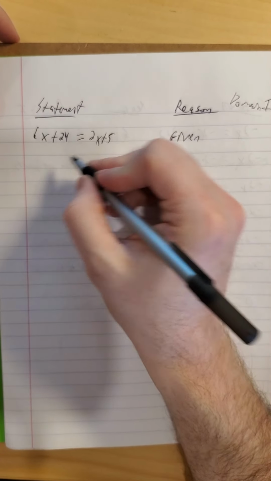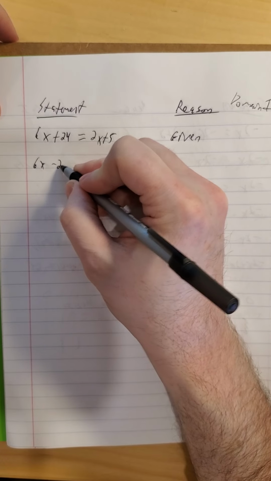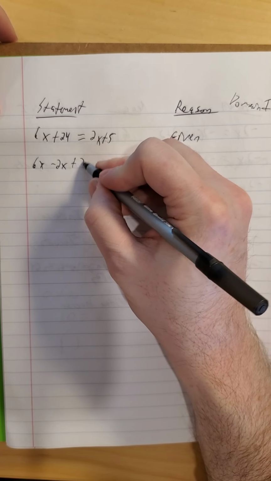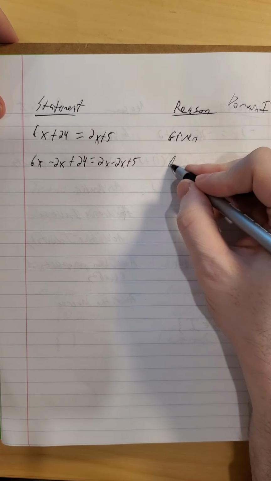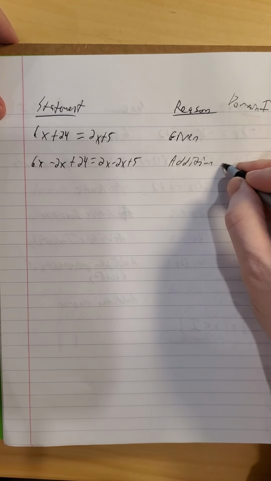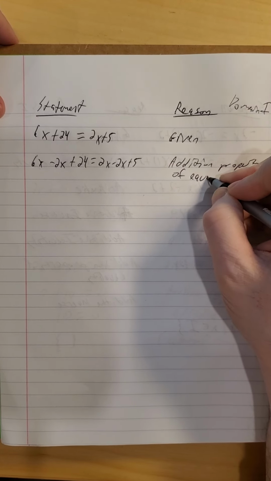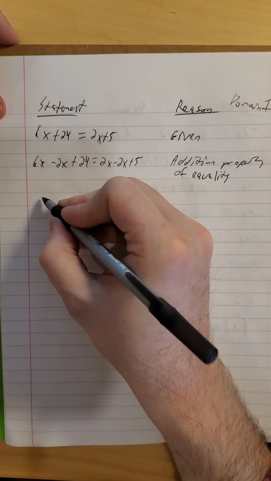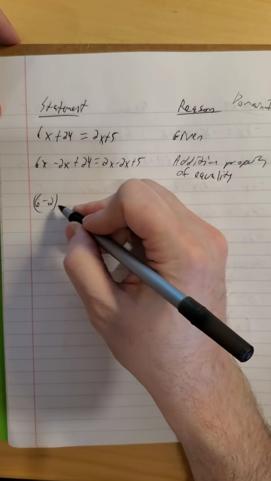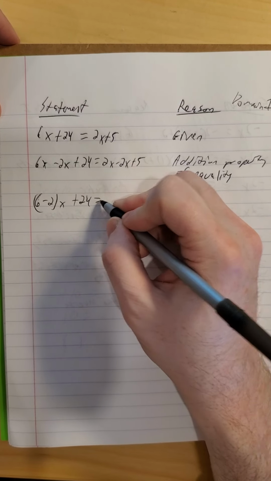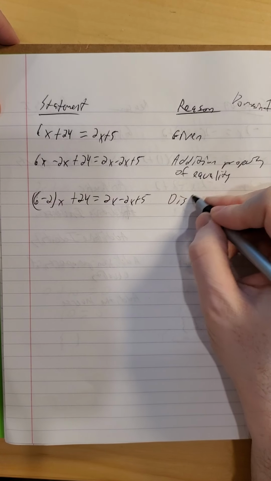And welcome back. So no simplifying to do on either side, so we'll jump right in with the addition property of equality. We'll subtract 2x on both sides. So 6 minus 2 of the x plus 24 is worth 2x minus 2x plus 5. That was the distributive property.